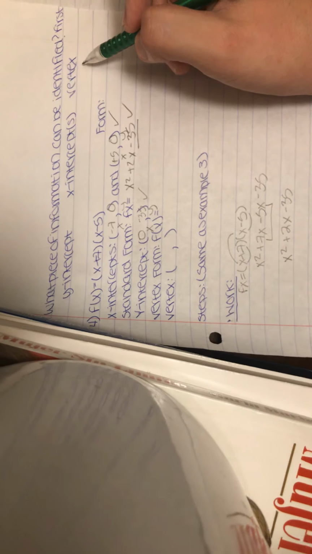So for vertex form, we're going to follow the steps again, and we're going to use our equation because this is factored. Meaning, oh, I forgot to say this again, what piece of information can be identified first? We figured out that it was the x-intercepts because this is factored form. Sorry, my bad, I keep forgetting about that.